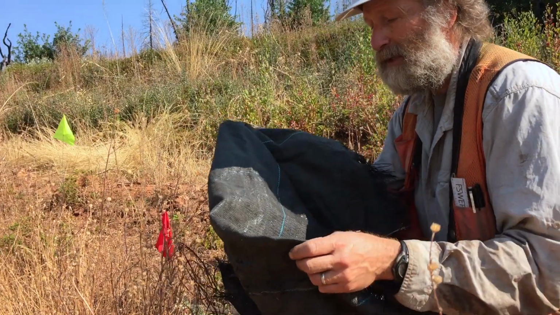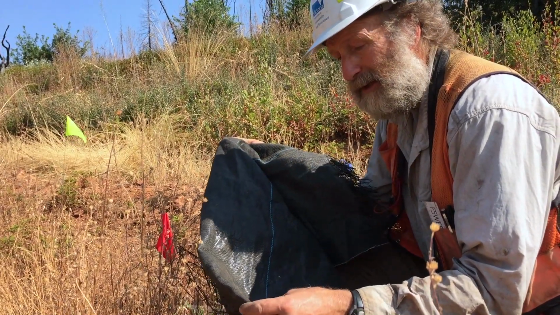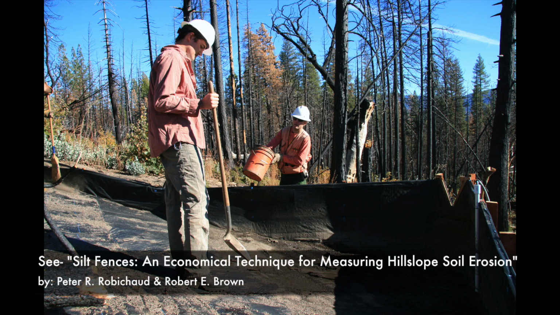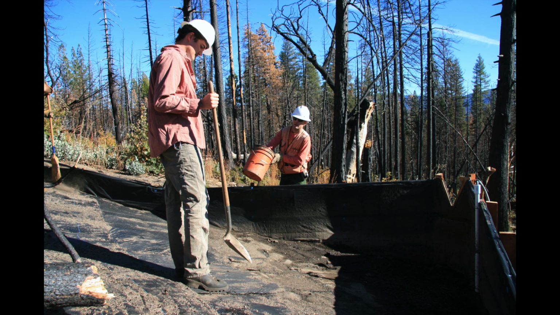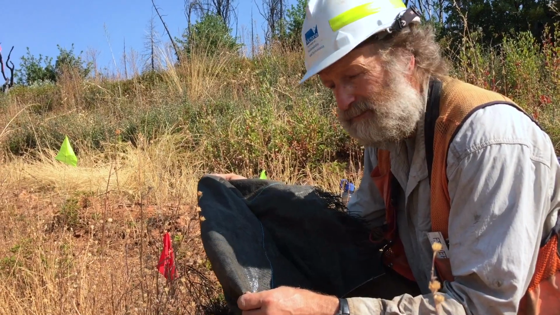To do that, we use some of this silt fence material. It's a little bit thicker than landscape material. This is the same material that we use for our silt fences for plot erosion measurements on the hillside, hill slopes, and it works pretty well. So I'm going to show you the technique that we're using to install this.